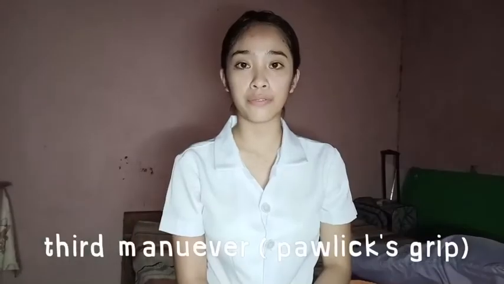Now, the third maneuver is what we call Pawlick's grip. This is to determine the presenting part and if engagement has occurred. Place one hand over the symphysis pubis and grasp the lower uterine segment between the thumb and your fingers to feel the presenting part.